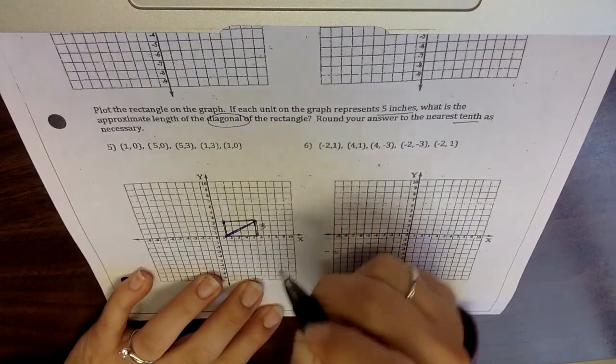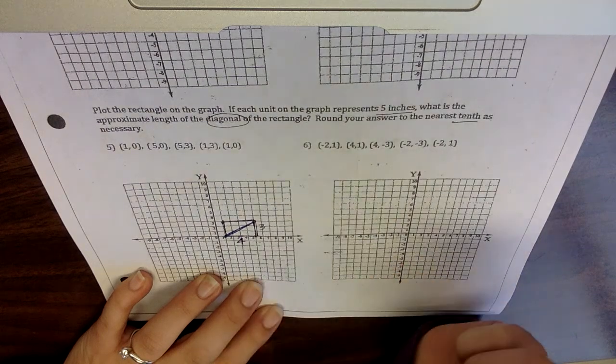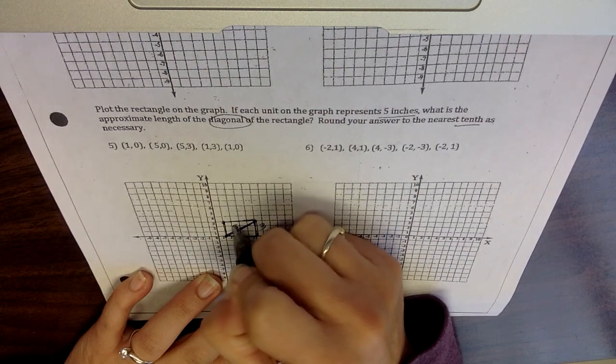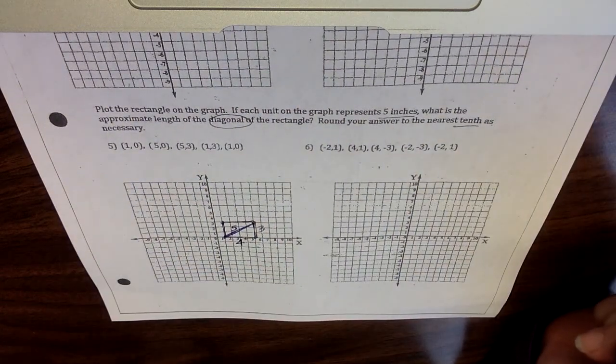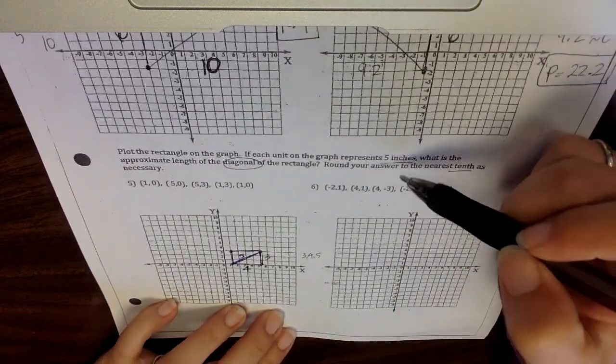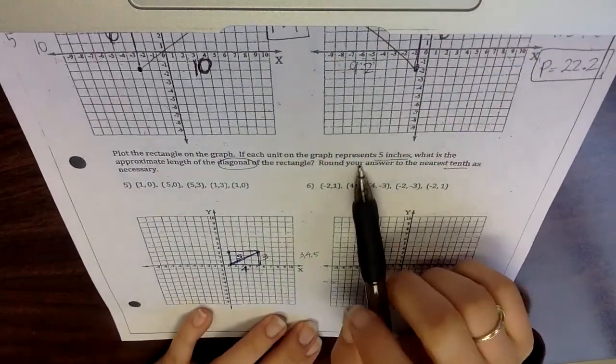This is 3. This is 4, and we know, hopefully you know, a Pythagorean triple is 3, 4, and 5, which means the diagonal is 5 units because it's a Pythagorean triple, 3, 4, and 5. It says each unit represents 5 inches.